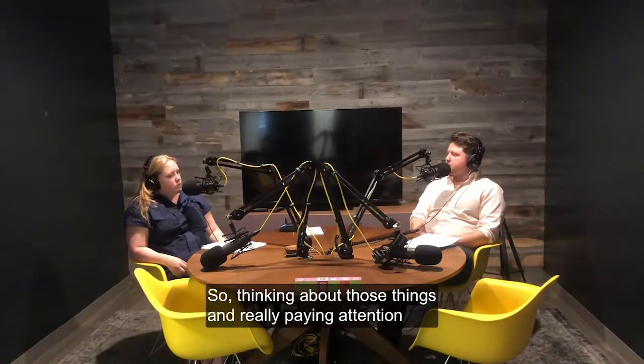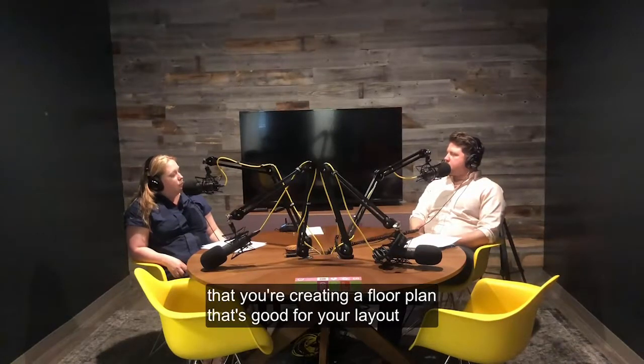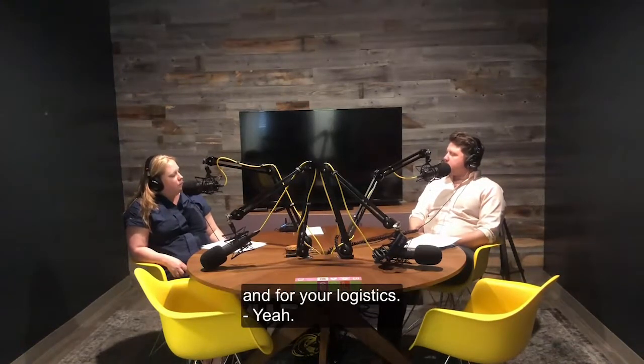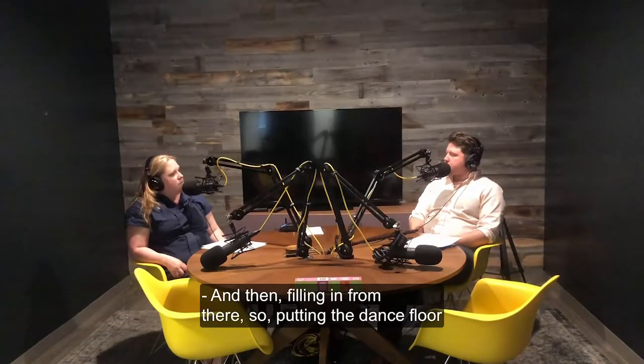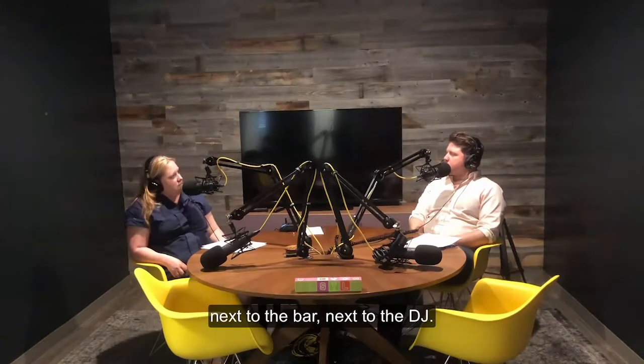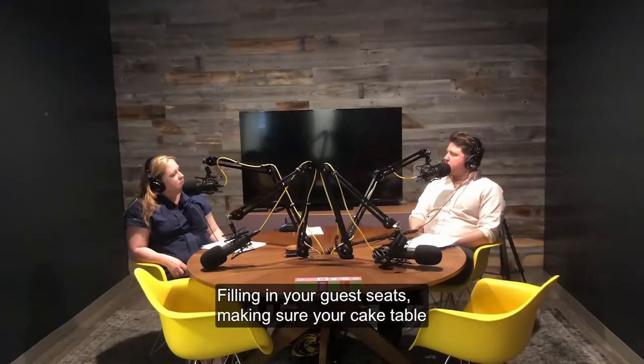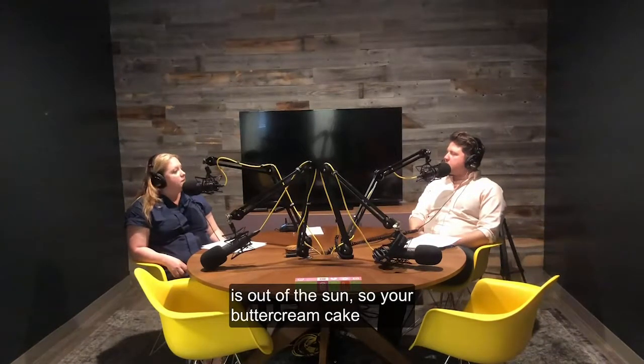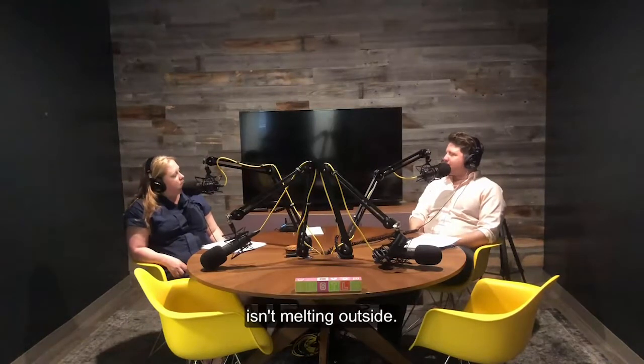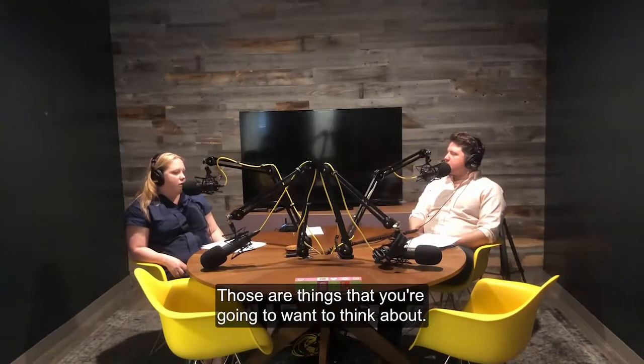So thinking about those things and really paying attention that you're creating a floor plan that's good for your layout and for your logistics. And then filling in from there. So putting the dance floor next to the bar, next to the DJ, filling in your guest seats, making sure your cake table is out of the sun, so your buttercream cake isn't melting outside. Those are things that you're going to want to think about.